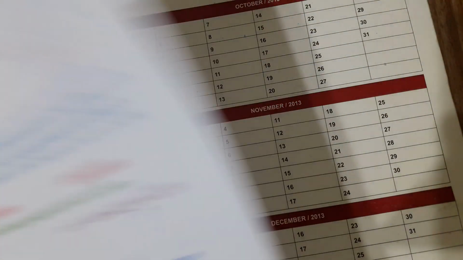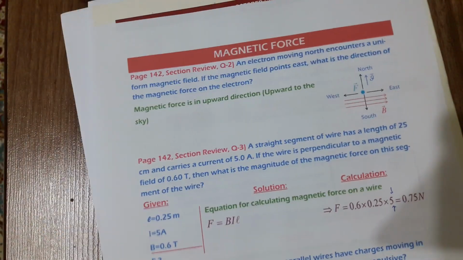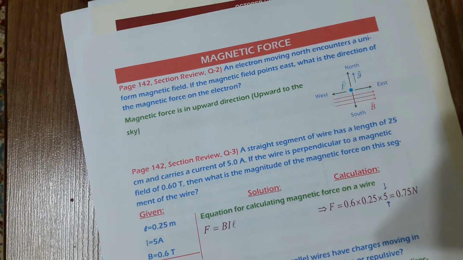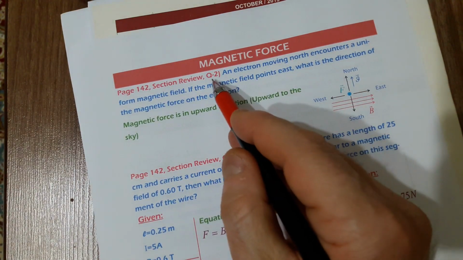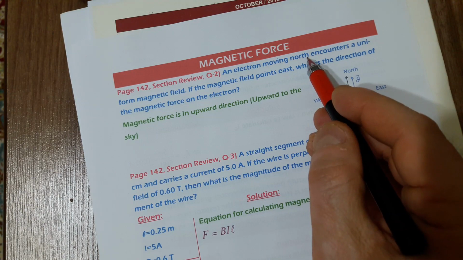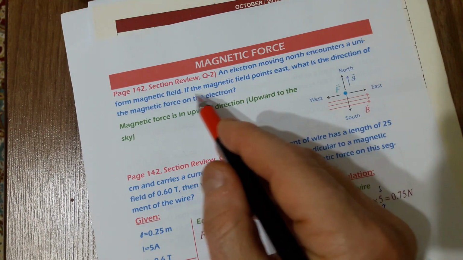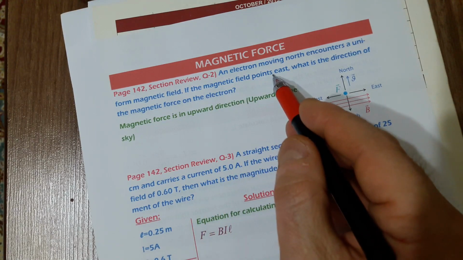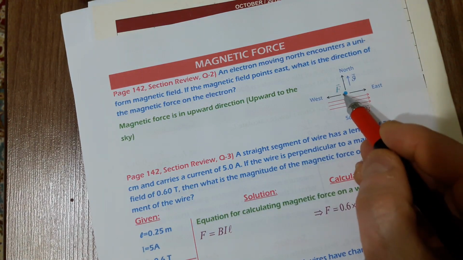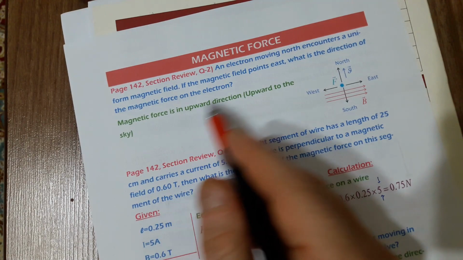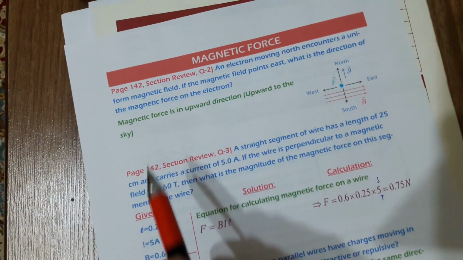And one more last question, the hardest questions I am going to solve. Question number 2 and 5 I will answer, the rest are easy. Question number 2: there is an electron moving north, so the direction of the electron is north. It encounters a uniform magnetic field. If the magnetic field points east, so the direction of the magnetic field is east, what is the direction of the magnetic force acting on it?